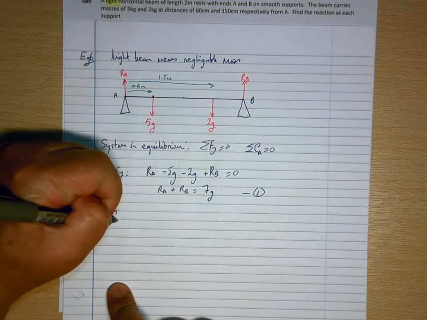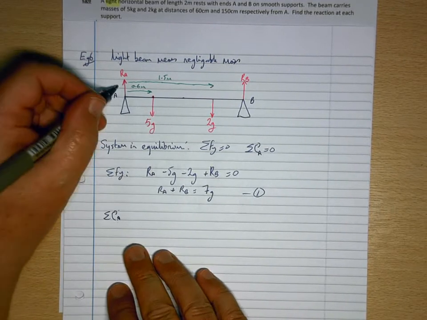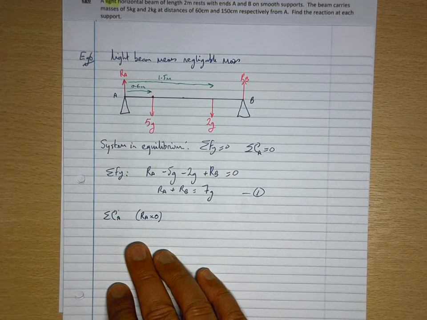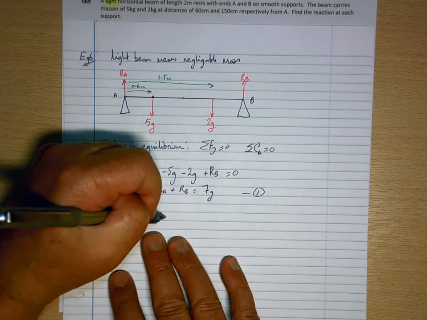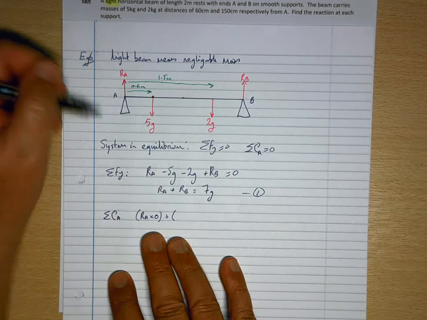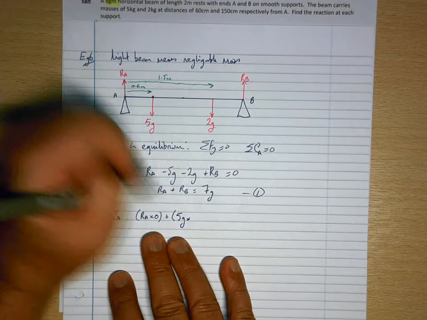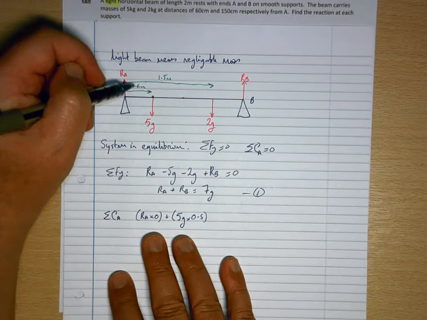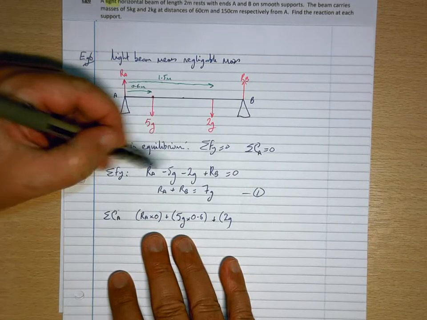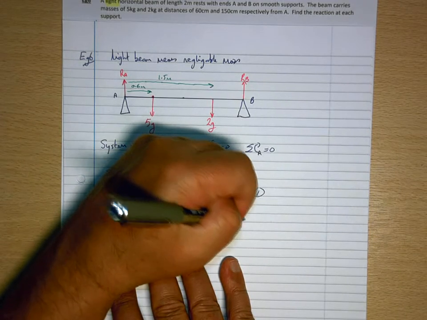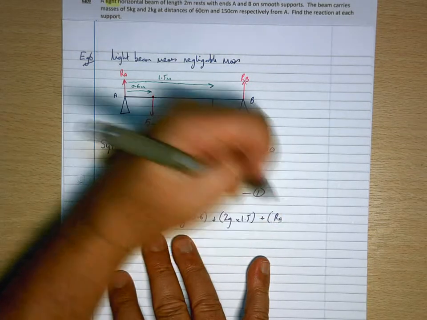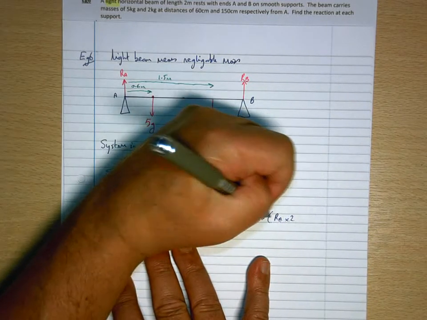So we're taking moments about A. So RA times 0, because there's no perpendicular distance from there. Then we've got the 5g. Now the 5g is trying to turn that in a clockwise direction, so it would be positive. Then we've got the 2g, which is also going to try and turn that in a positive direction. Then we've got RB, which is 2 meters away, but that is negative.